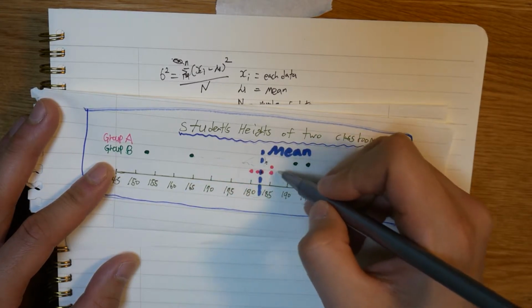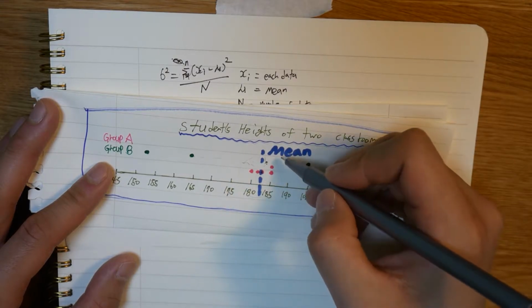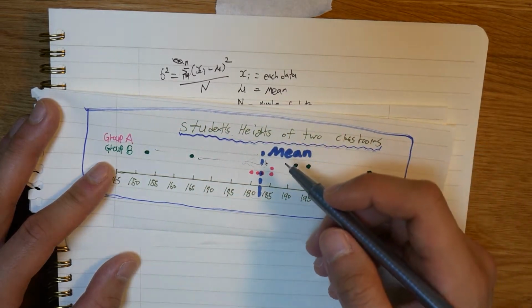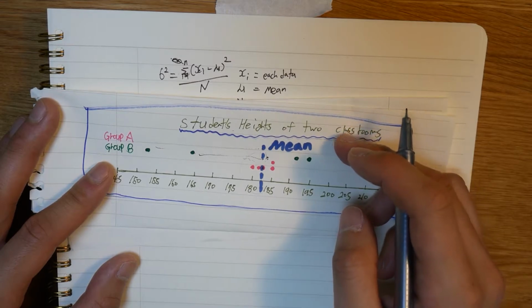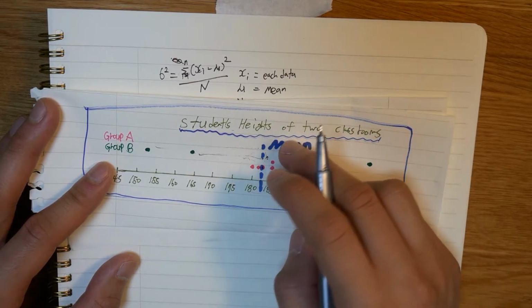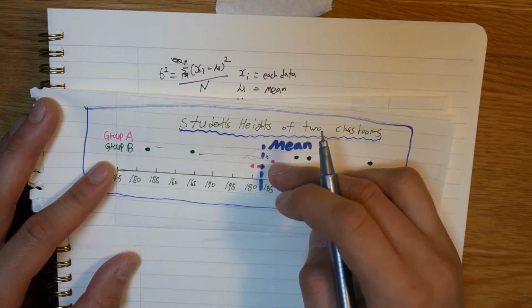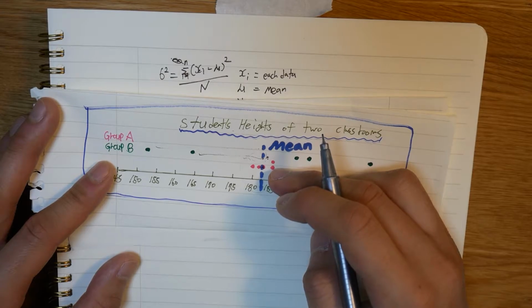But when you look at classroom B, students' heights are really far from the mean. So I don't think we can say the heights of classroom A and classroom B are really similar in terms of variability.